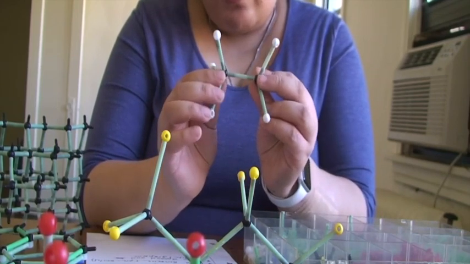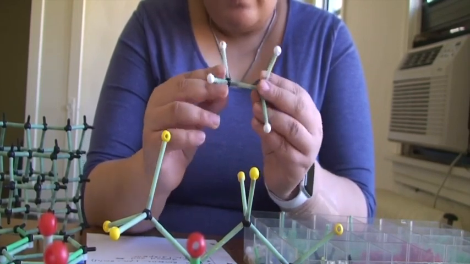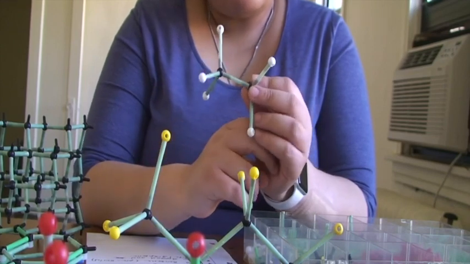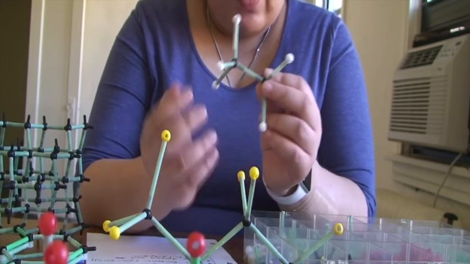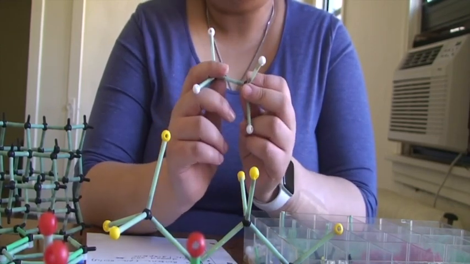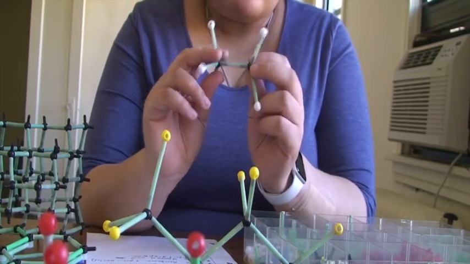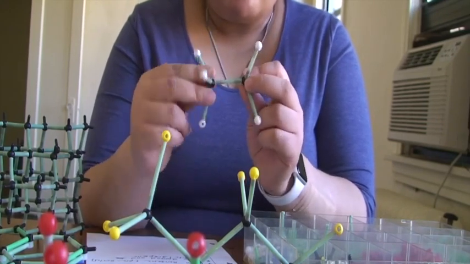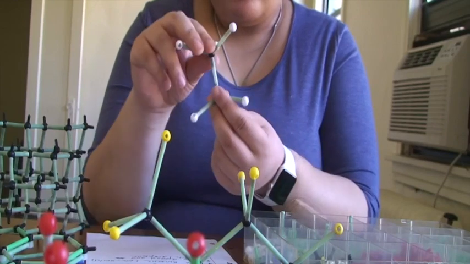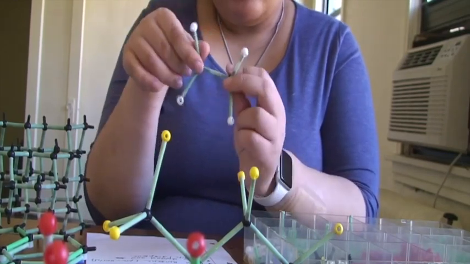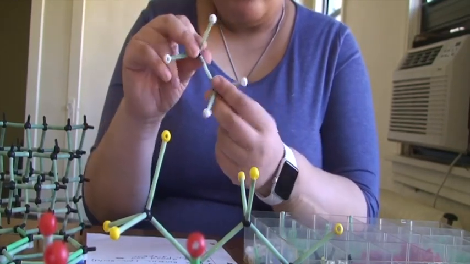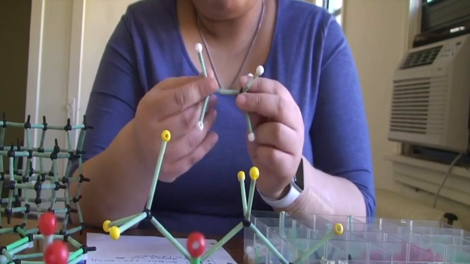Both of those carbons are tetrahedral. One thing you can see in a model kit that you're not going to be able to see on a piece of paper is that you can rotate around single bonds. We call these different conformations.